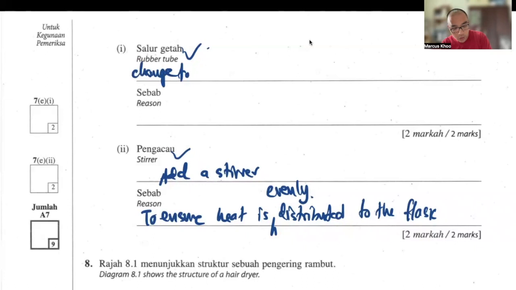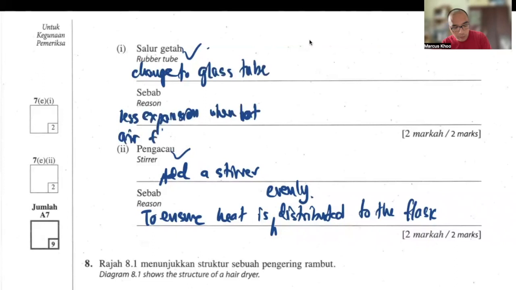Change to a glass tube. And the reason for this will be less expansion when hot air flows. Glass will still expand. Yes, definitely glass will expand, but it will expand less than the rubber tube. So that's one possible answer.